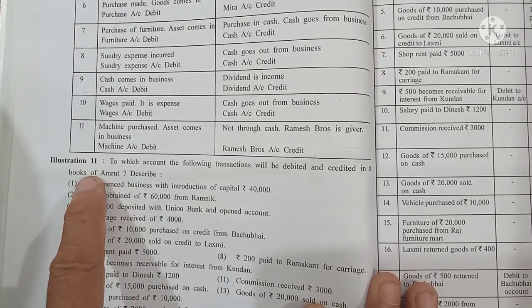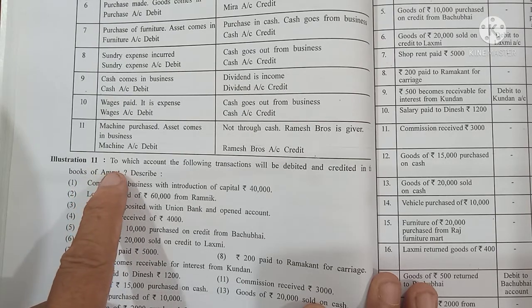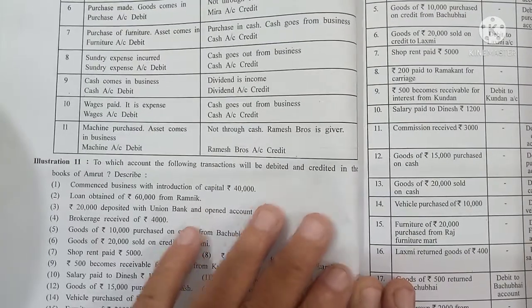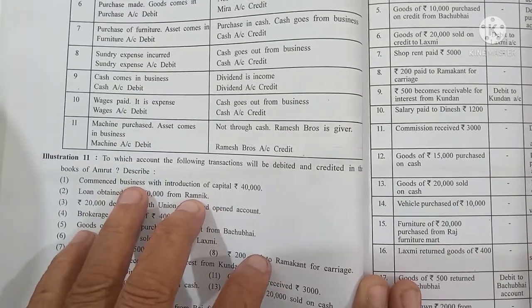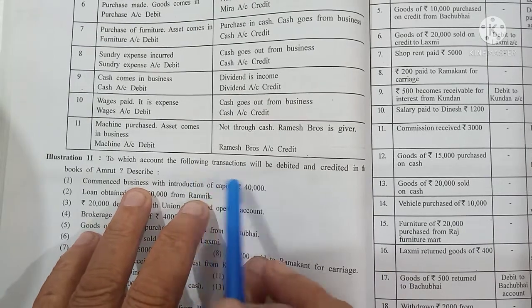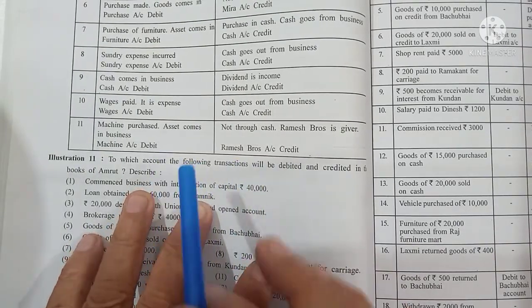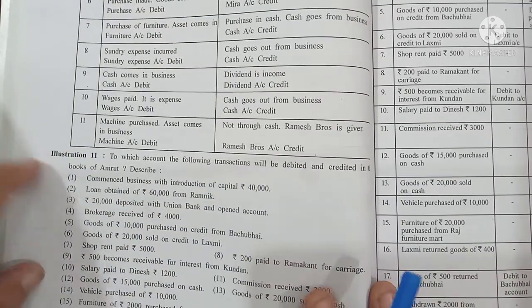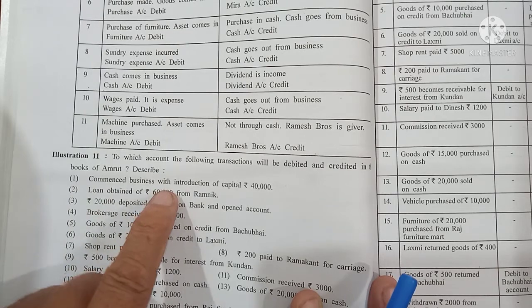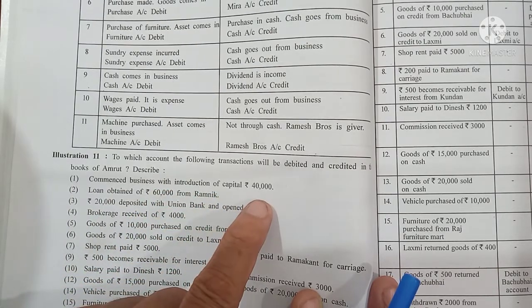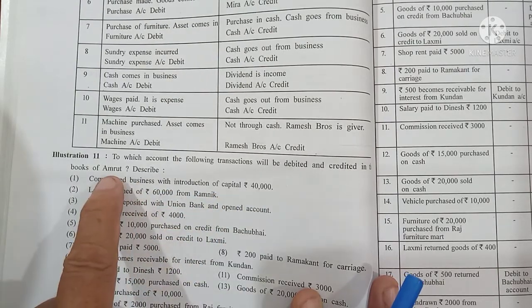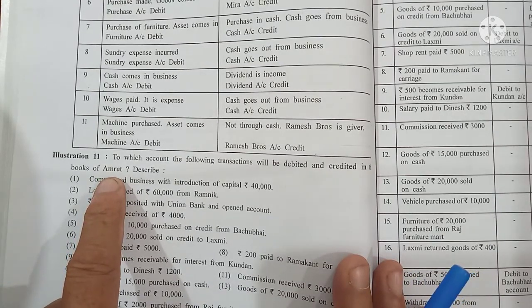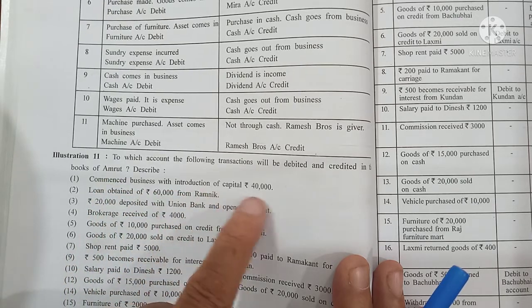Illustration 11, page number 46. To which account will the following transactions be debited and credited in the books of Amrut? Describe it. Though it asks which account is debited and credited, I will complete all these 6 steps for all these transactions. Number 1, commenced business with introduction of capital of rupees 40,000. Who commenced? Amrut. You think that you are Amrut and you started the business by introducing capital of rupees 40,000.